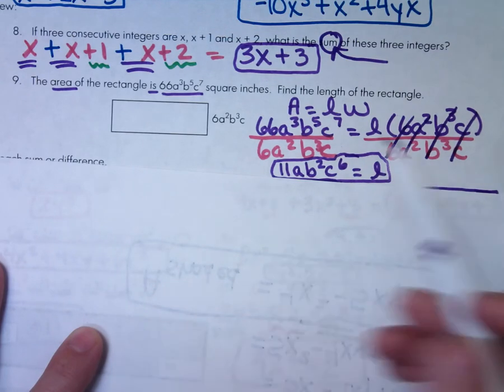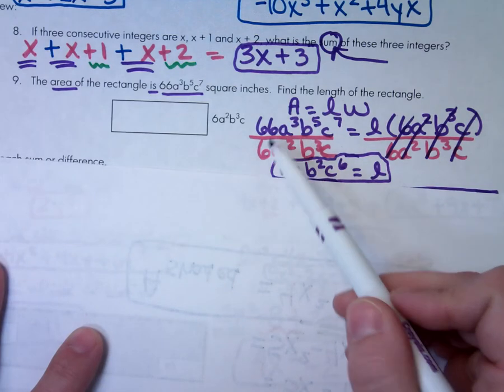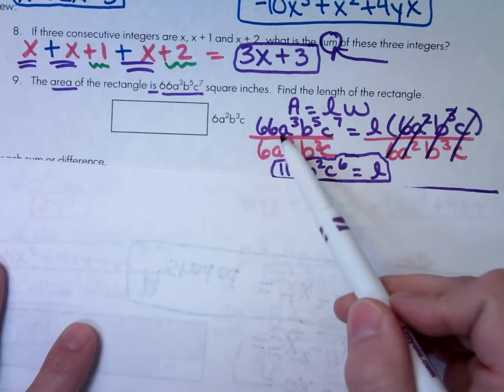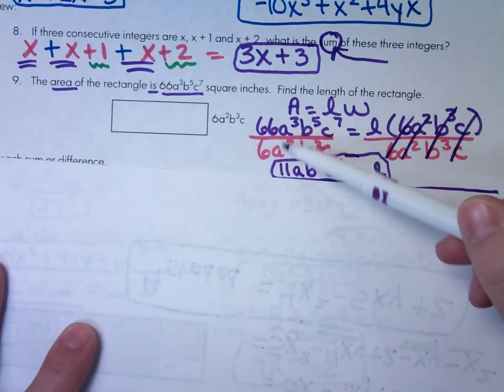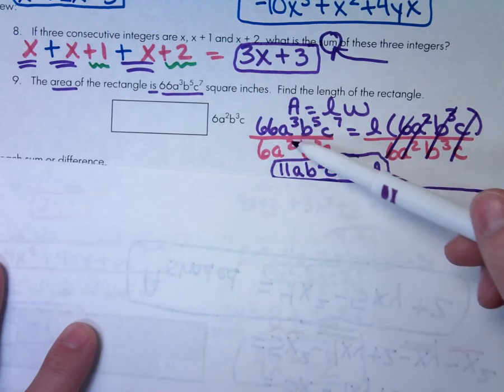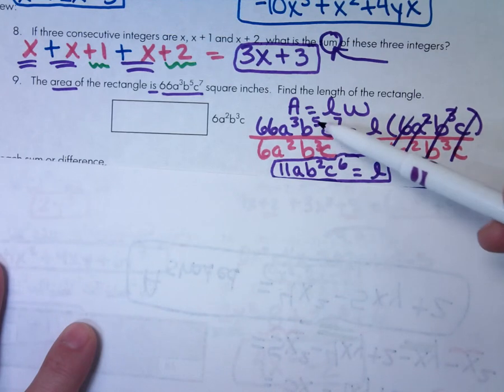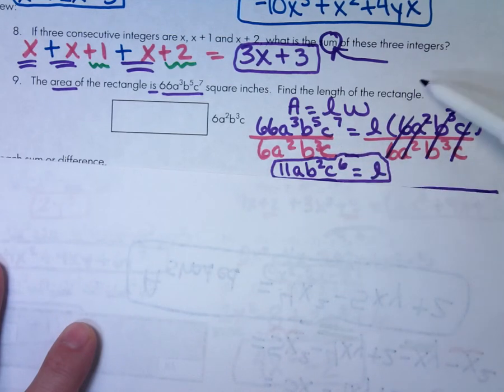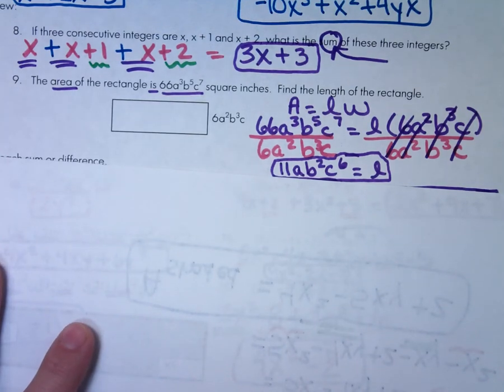Over here, I had to review my rules of dividing exponents, or dividing the same base. So I started with the coefficients, 66 divided by 6, which is 11. When you divide the same base, you subtract the exponents. 3 minus 2 is 1. When I divide the b's, I subtract the exponents. 5 minus 3 is 2. And when I divide my c's, I subtract the exponents. 7 minus 1 is 6. So that was a review of our last section.